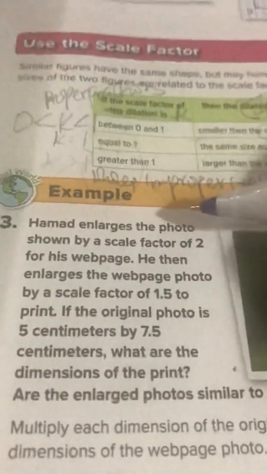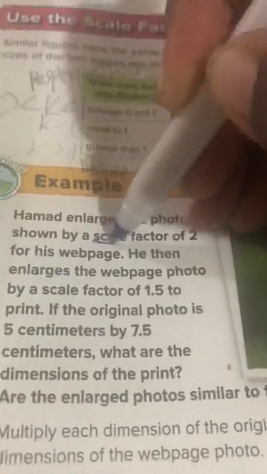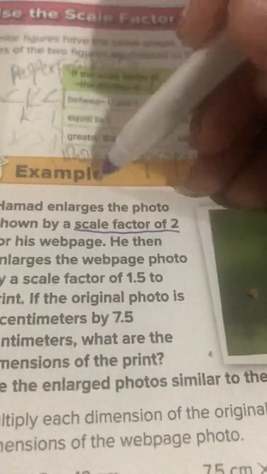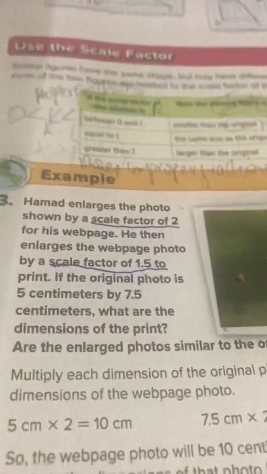Let's do this question. Hamad enlarges a photo shown by a scale factor of 2. So that is important. What shape is my photo? The photo is a rectangular shape. He then enlarges the web page photo. So now we have a photo that is in the hand, and then we have a photo that is on the computer. So the web page photo, he used 1.5 as the scale factor.